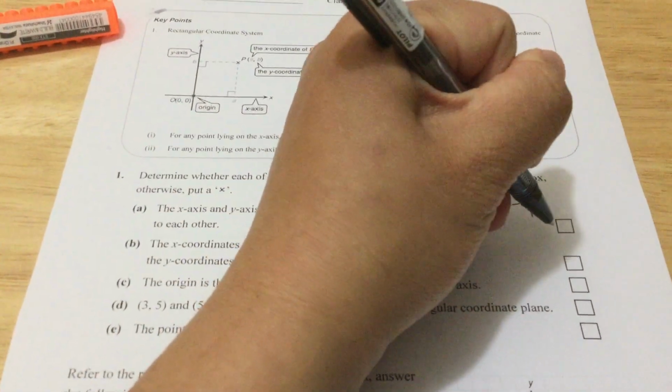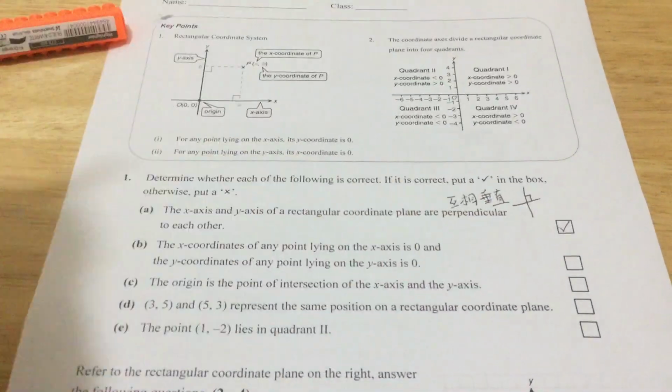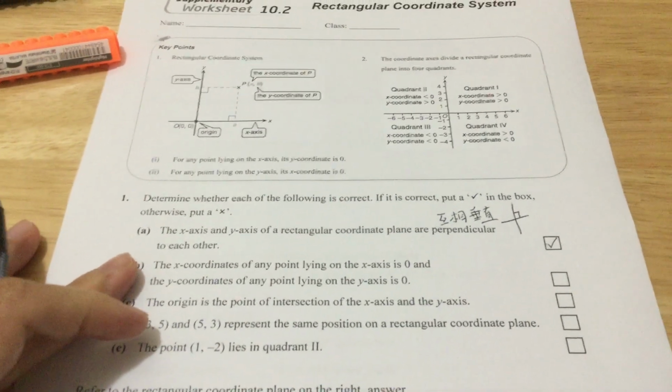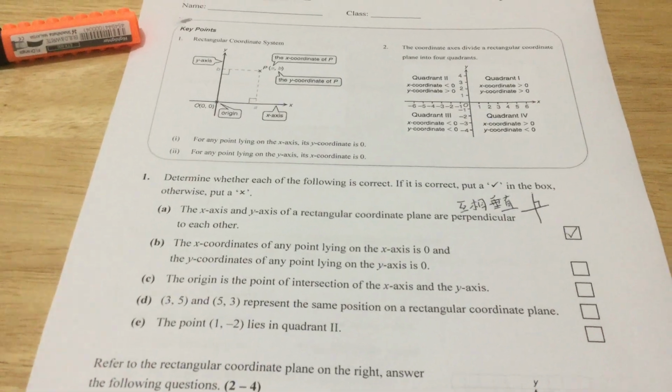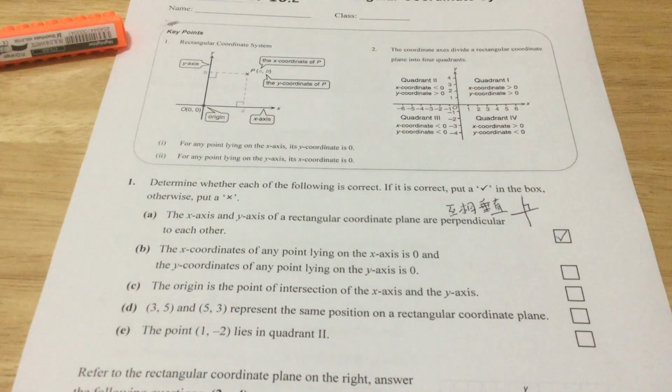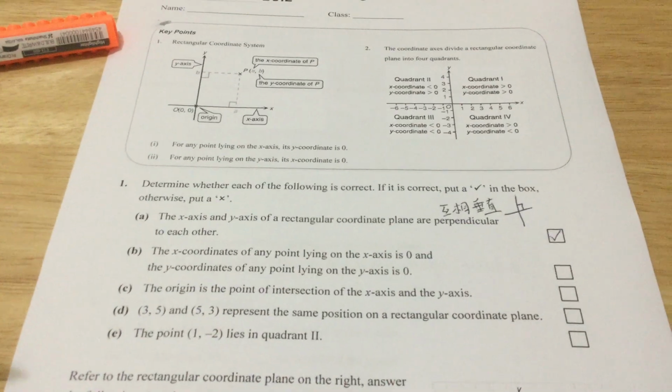For this one, the answer is yes. You must have a tick here, because the x-axis and y-axis must be at 90 degrees. Otherwise, we will find it so difficult for you to determine and explain the point.